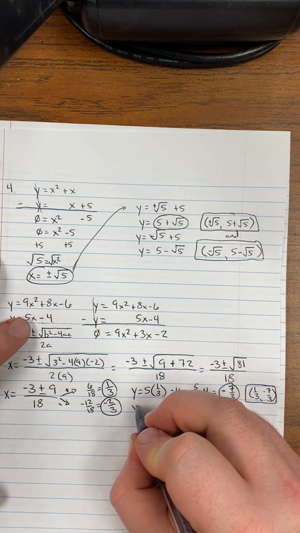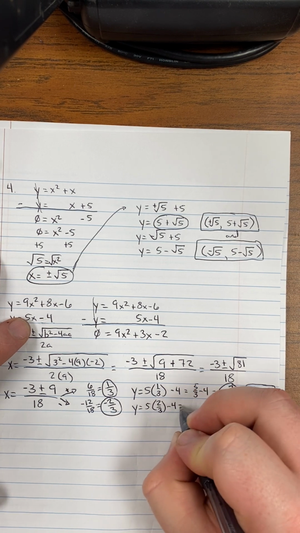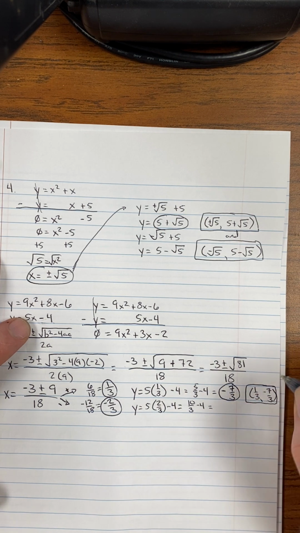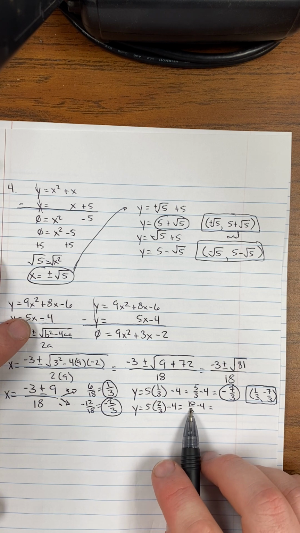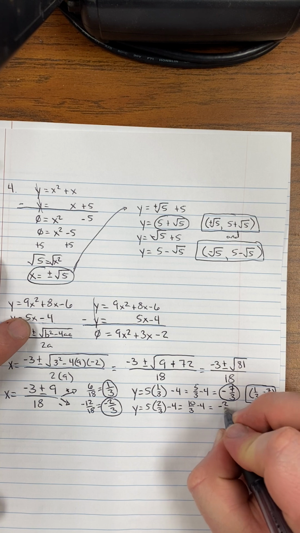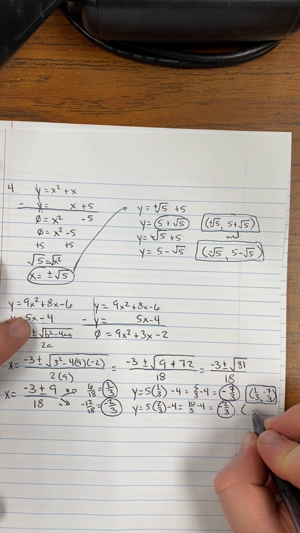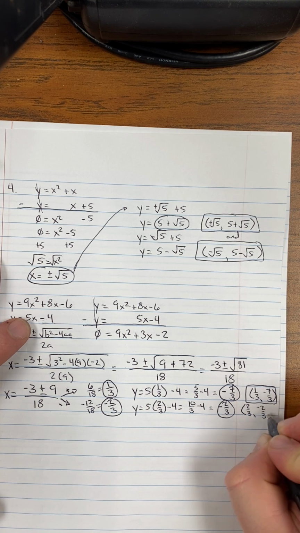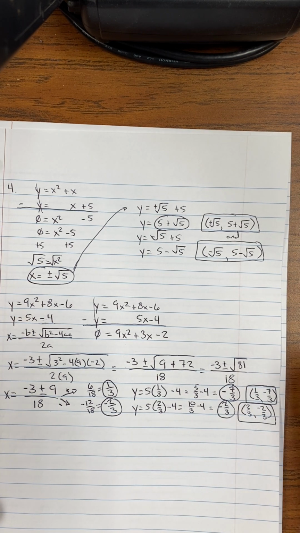Second answer, y equals 5 times 2/3 minus 4 gives us 10/3 minus 4 equals, okay, so this one is 3 1/3 minus 4 actually leaves us with negative 2/3. So our answer here is 2/3, negative 2/3. So those are our two answers for this one.